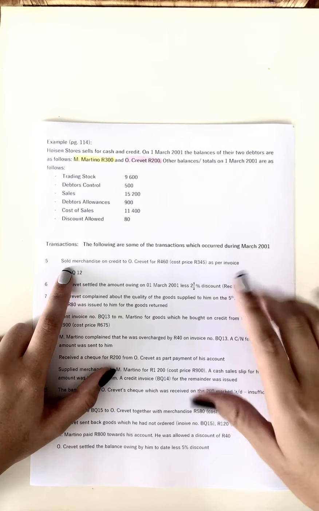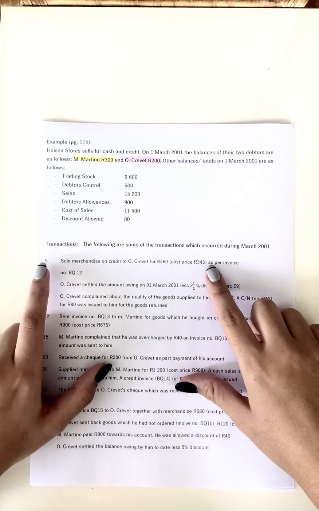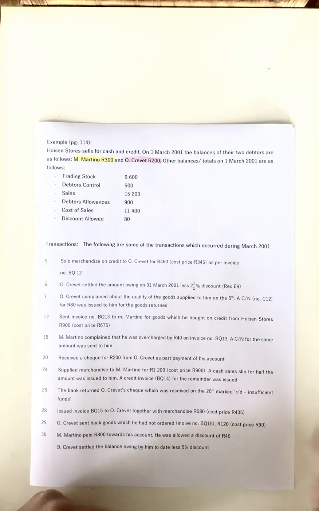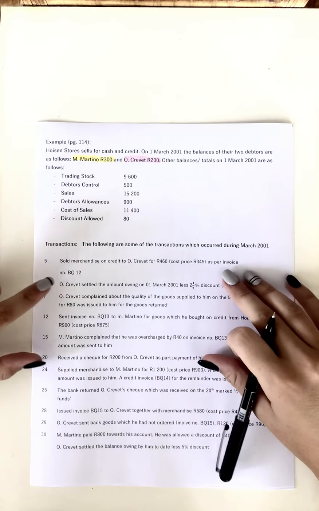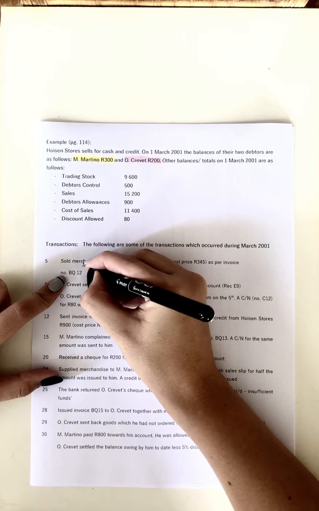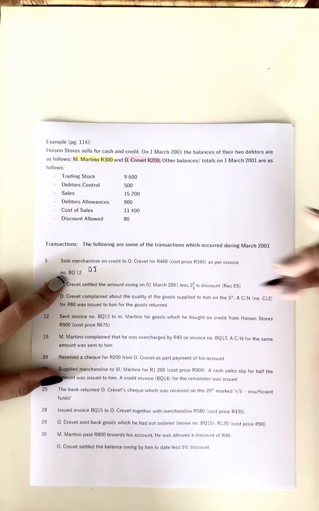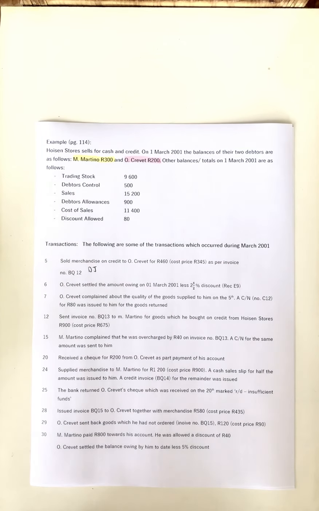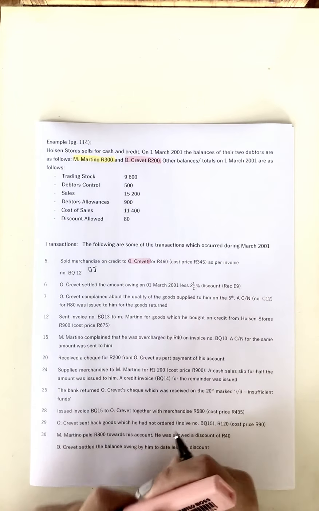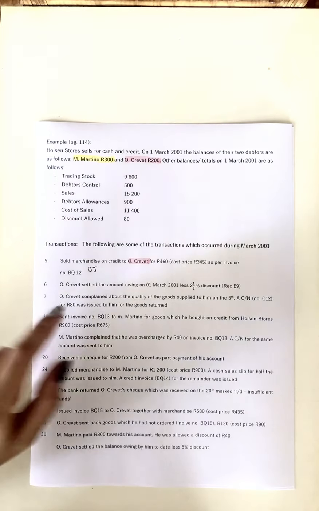So the first one is the same as the previous example. So the firm sold merchandise on credit to O. Crevitt for 460 Rand as per invoice number BQ12. So this one we know from the last example goes to the debtors journal because we're selling on credit and we're dealing with O. Crevitt.